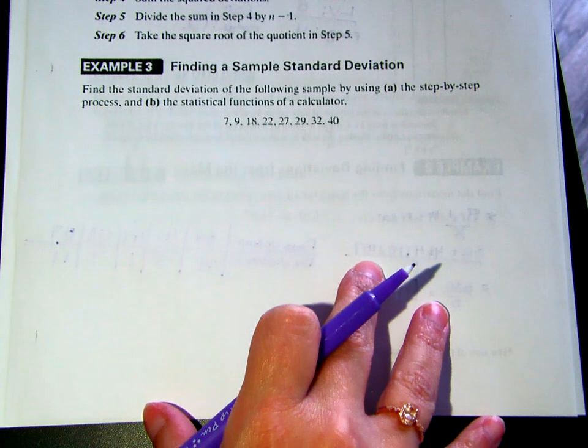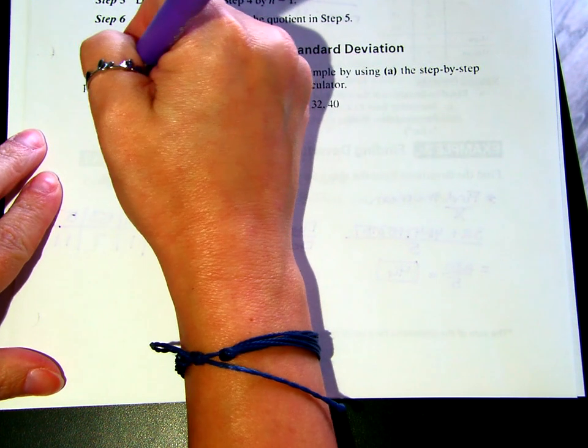It says, find the standard deviation of the following sample by using the step-by-step process and then a statistical functions on a calculator. We will not be doing step 2. We are not going to do a calculator method for this. We're going to do it algebraically.